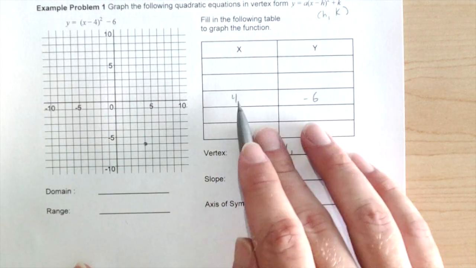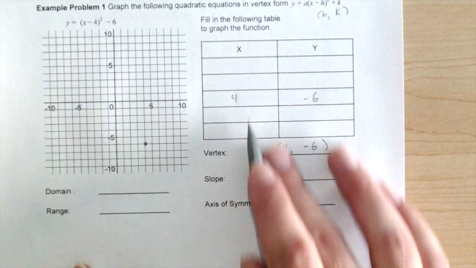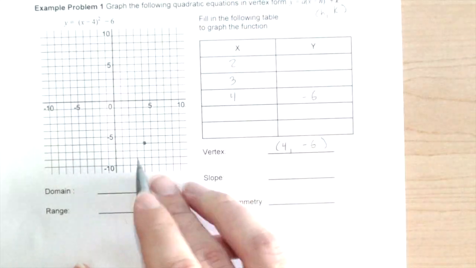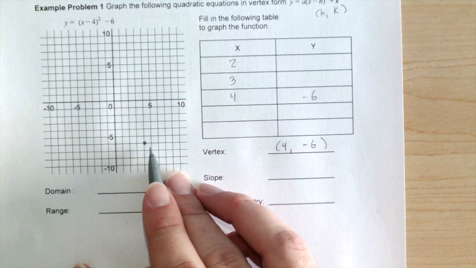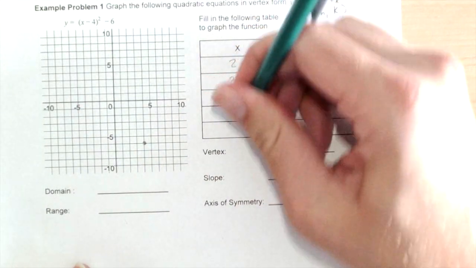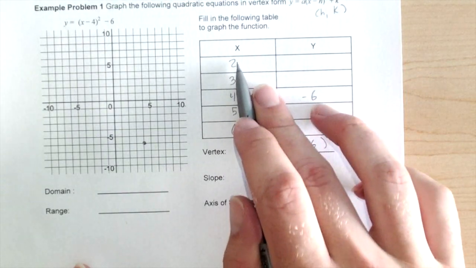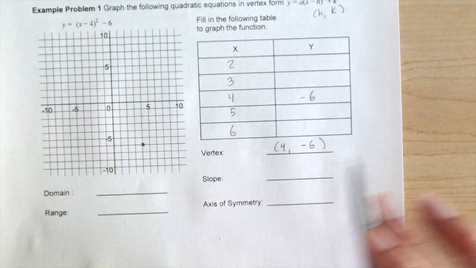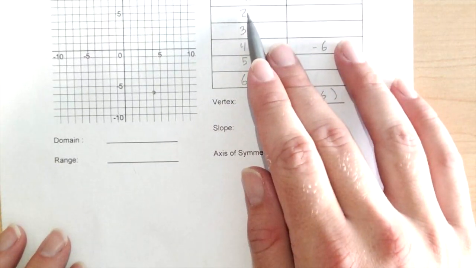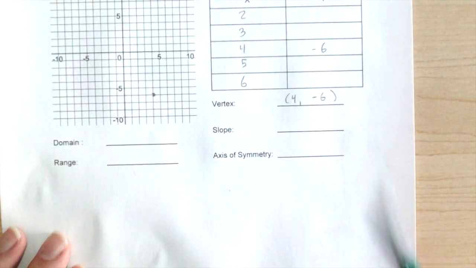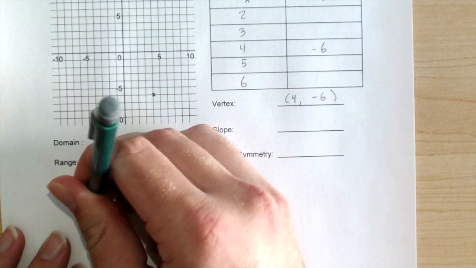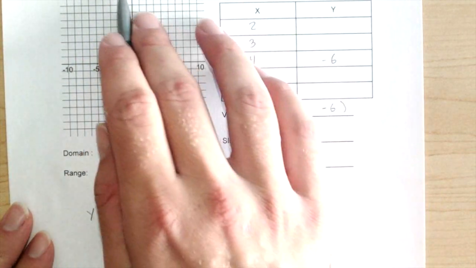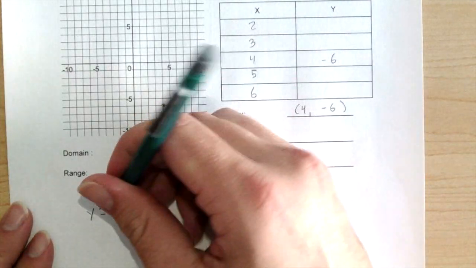So if this is my middle point, I'm just going to put points above and below it so that we have those points right next to my graph. So 2 and 3, then we have 4, and then we want 5 and 6. And then we know that if we find these two, these are going to have the same y value because it's symmetrical. So all I really need to do to start is plug 2 and 3 into my equation. X is the input, so we're going to put that value here, and then we're going to solve its y.